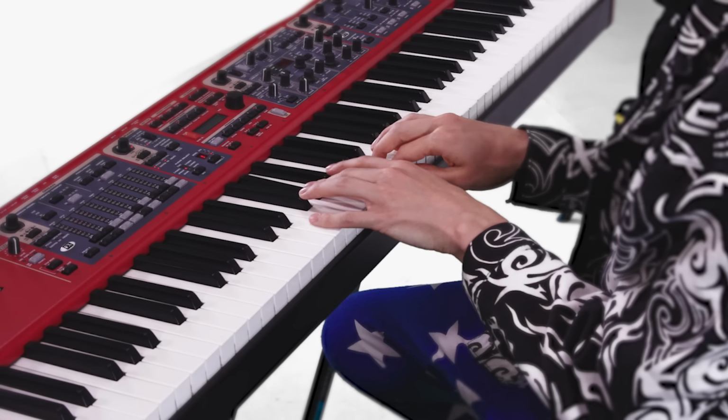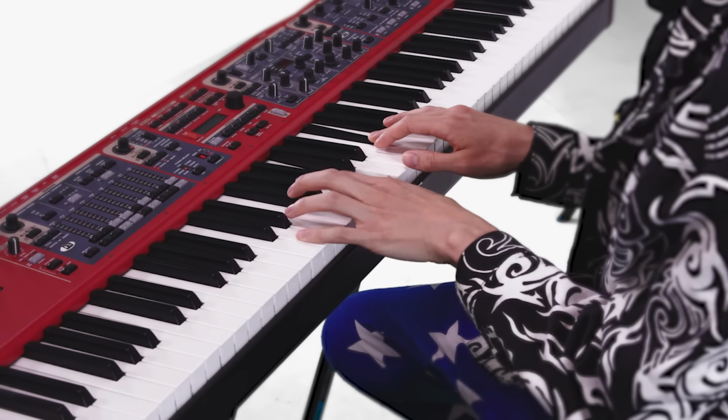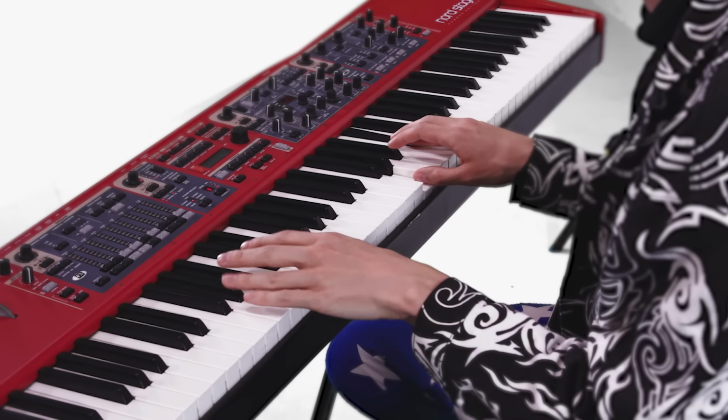Here's another one. Here's another one. The tritone, by nature, is not resolved at all. It's very uncomfortable to stay here.